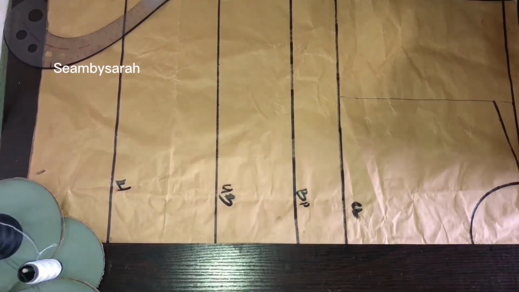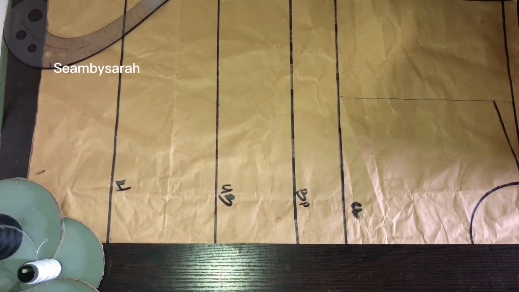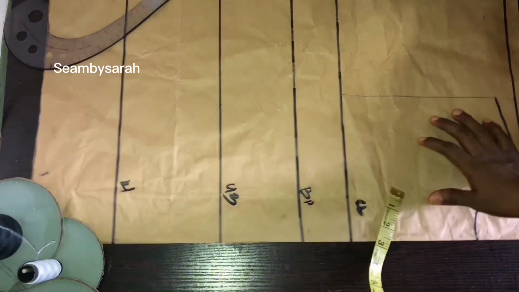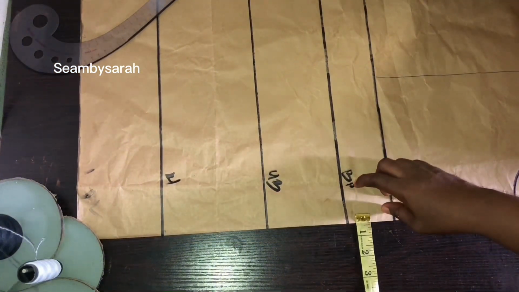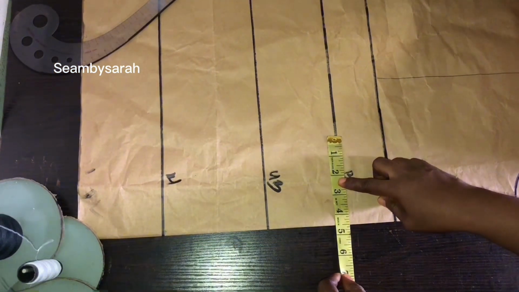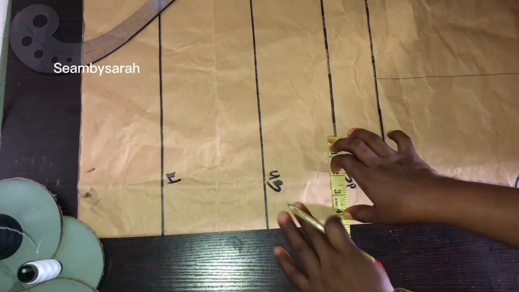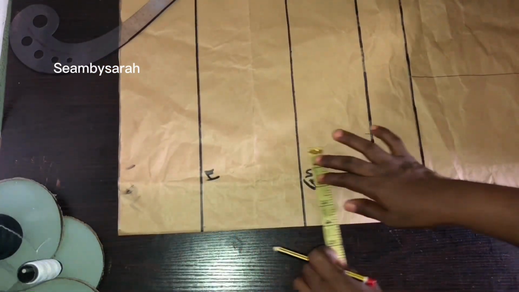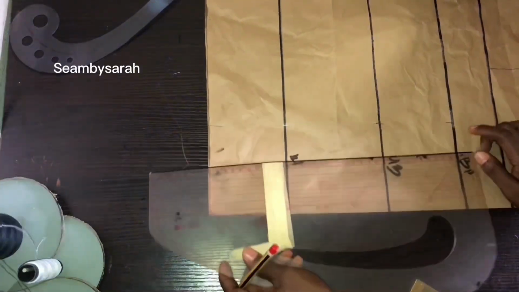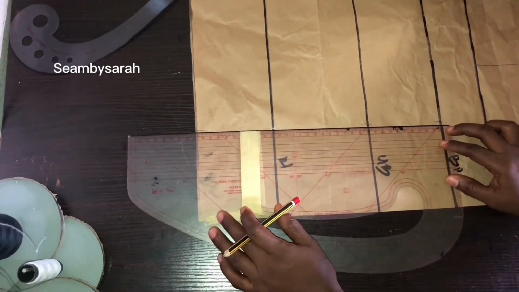Now the next we have to do is to get the nipple to nipple point. The nipple to nipple point I'm working with is 4.5. So on my bust point line, I'll put down 4.5. I'll put this 4.5 to the blouse length. So now I'll connect the lines together.